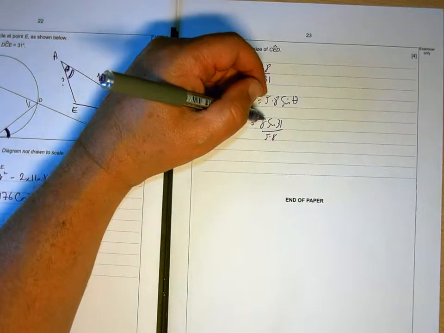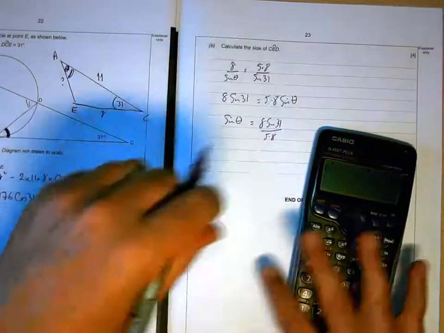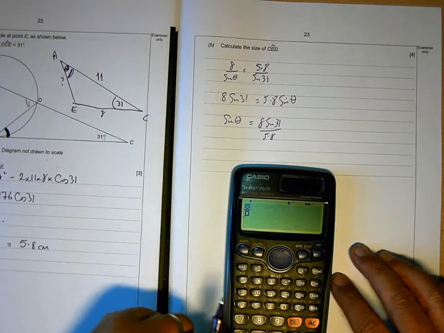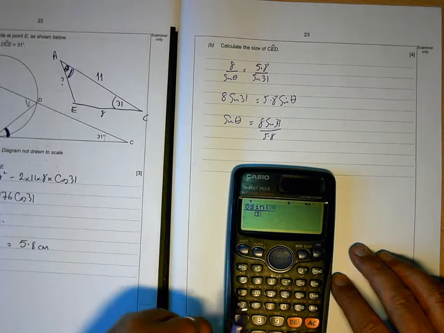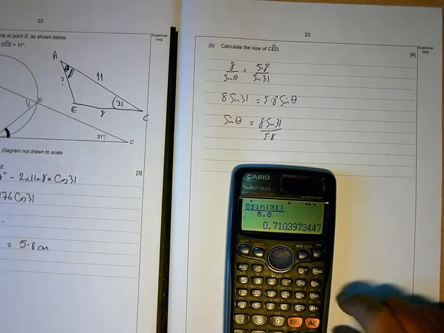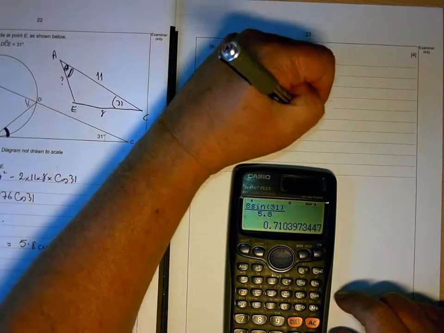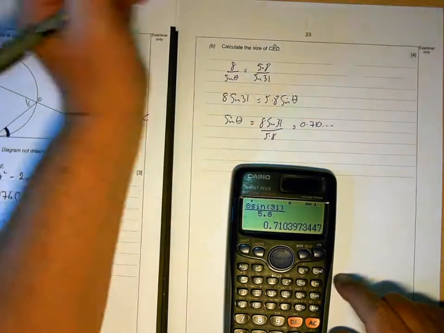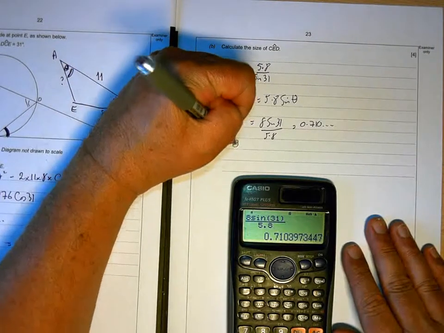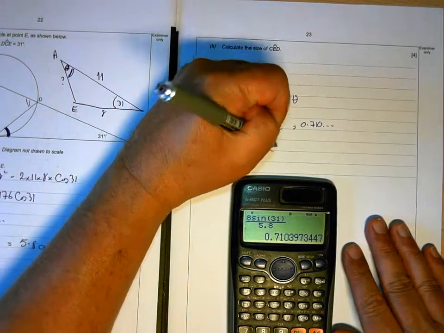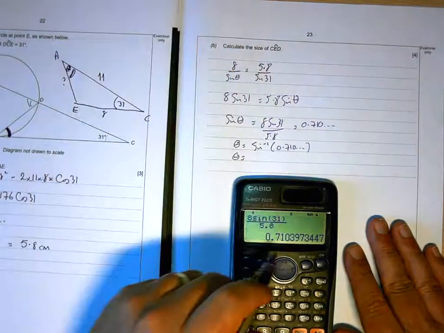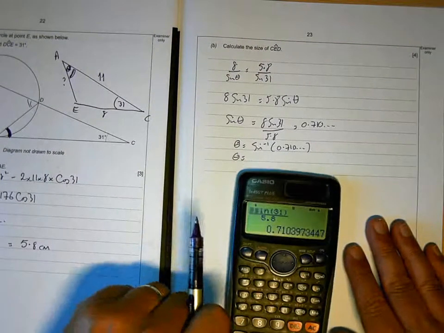Let's work that out first of all, just so we're not doing too many steps in one go. So 8 sine 31 divided by 5.8 equals 0.710 and so on. To find the angle, we do shift sine, the inverse. That's still on my calculator, so I can use the ans button.